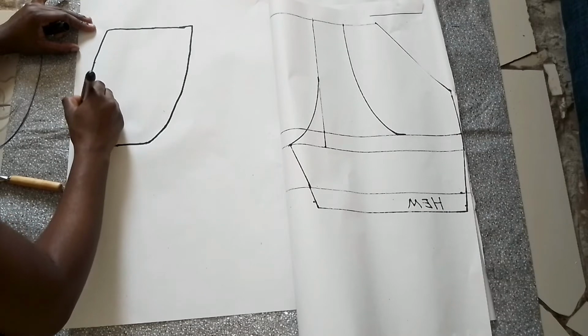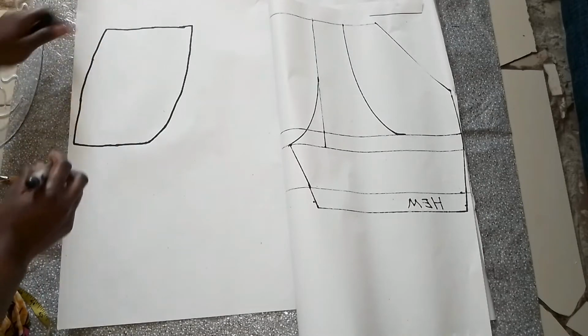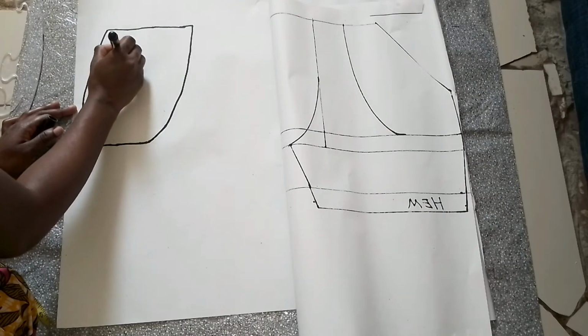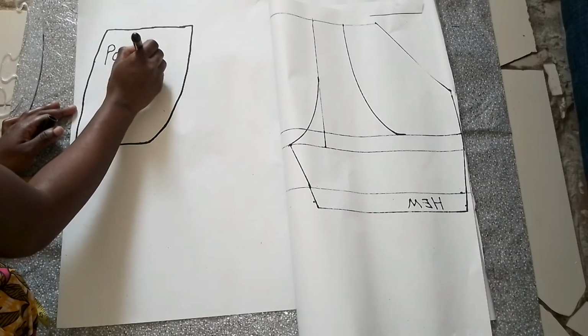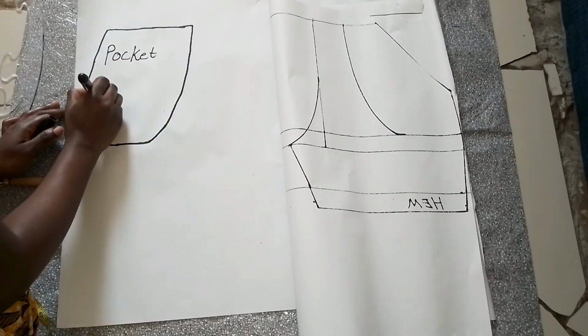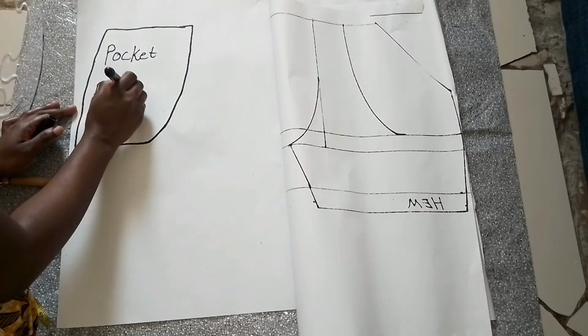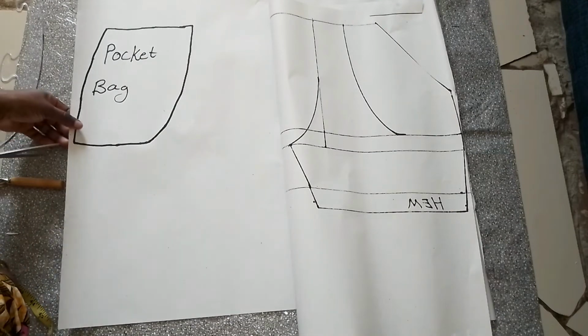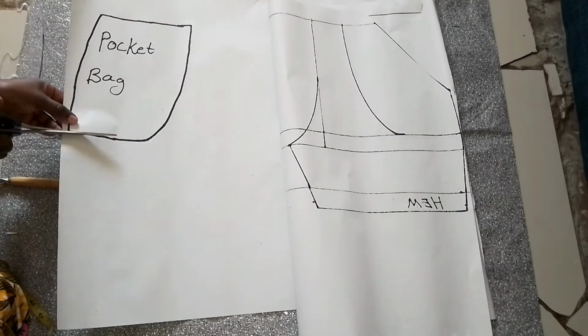So this is my pocket bag. I'm just going to label it as my pocket bag. Then I'm going to cut it out with my pair of scissors.